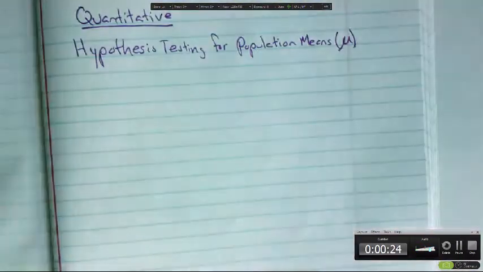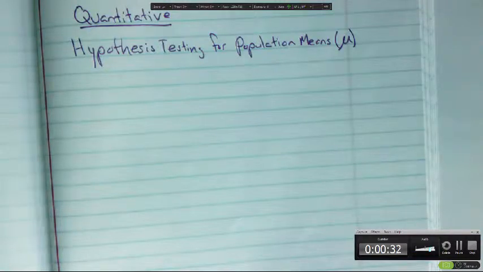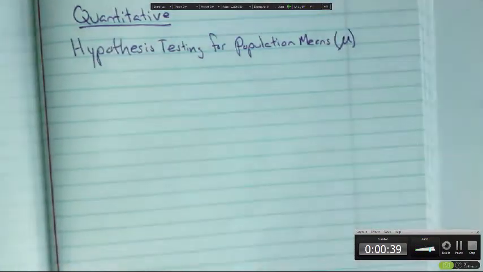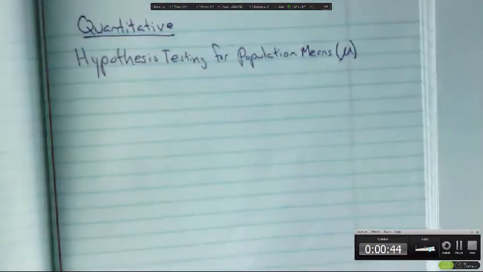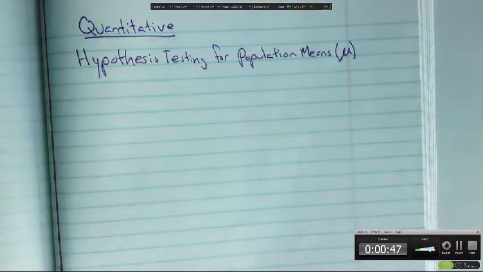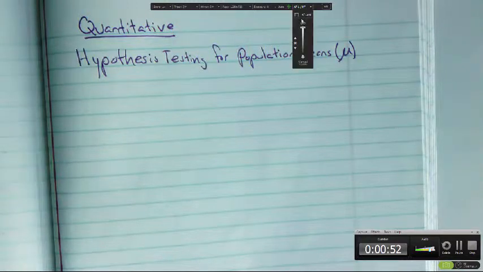Claim about the population means. The same concept as with population proportions applies. Anyone can make a statement about a population mean. Someone can argue, well, I think that professional athletes get paid too much. Someone can go, no, they don't. They only average $12,000 a year. And they can make that claim, but they won't necessarily have evidence to back up their claim. So we've got to have a way to test someone's claim that deals with population means.